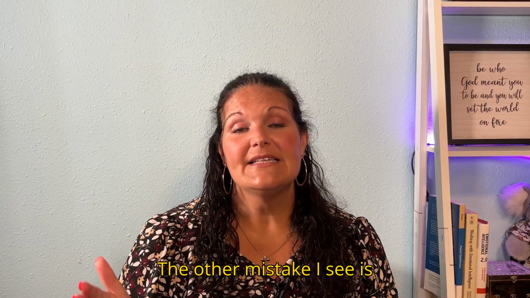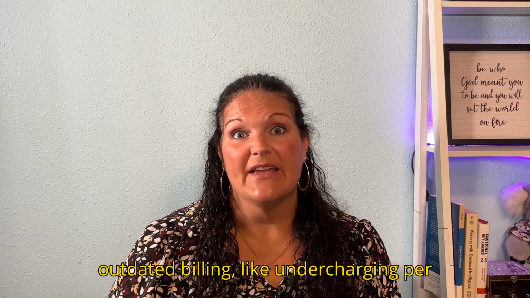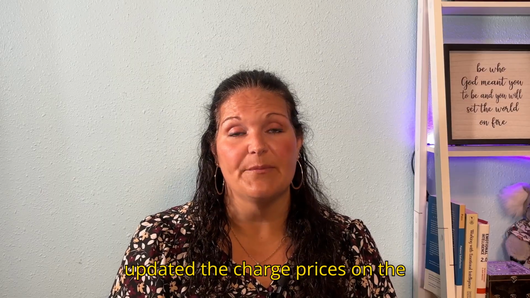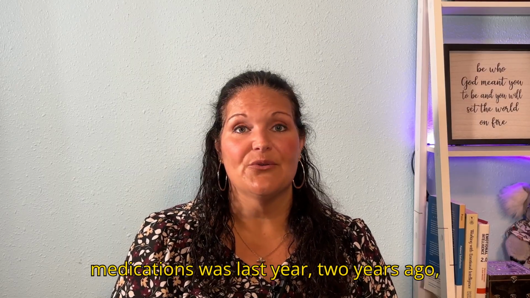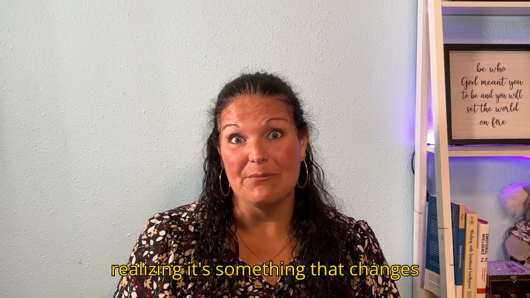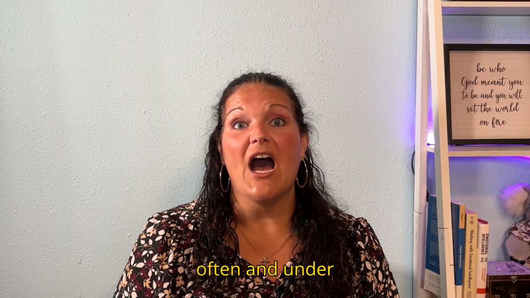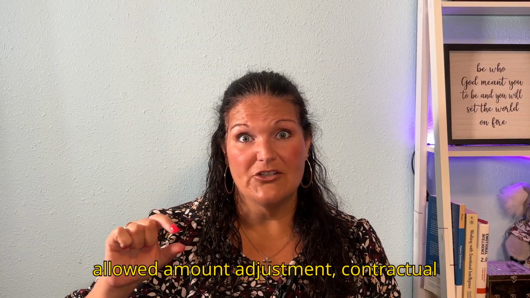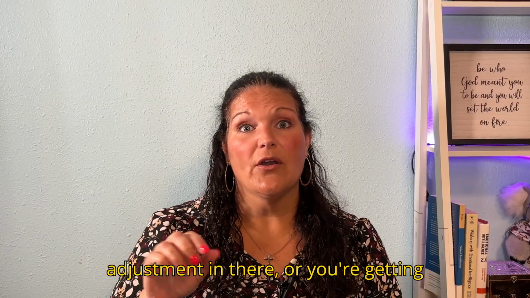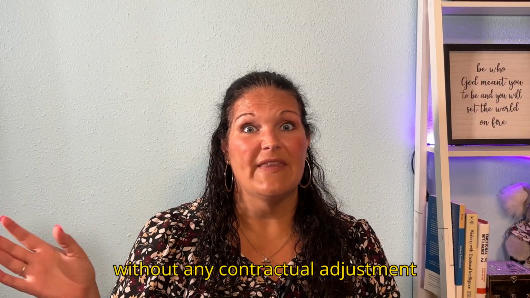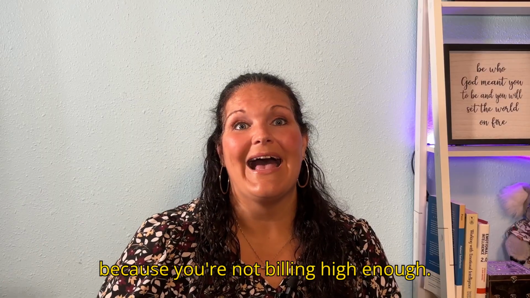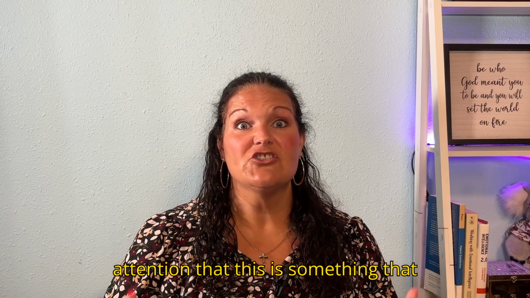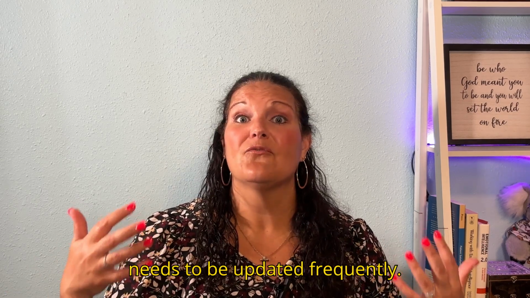The other mistake I see is outdated billing, like undercharging per unit, because the last time someone updated the charge prices on the medications was last year, 2 years ago, 3 years ago, 5 years ago, not realizing it's something that changes often, and undercharging. So there's either a very small allowed amount adjustment, contractual adjustment in there, or you're getting the full amount you're billing out for without any contractual adjustment because you're not billing high enough. A reason why I'm doing this video is to bring to your attention that this is something that needs to be updated frequently.